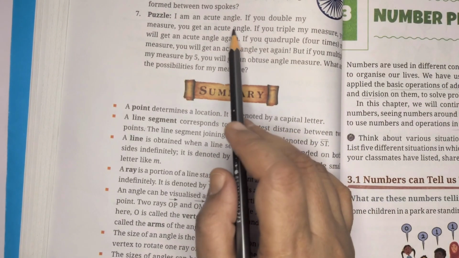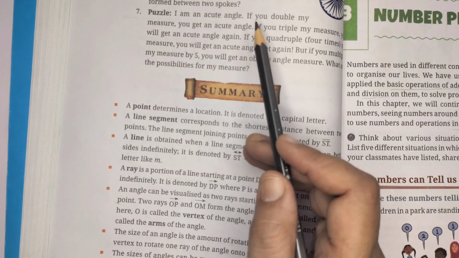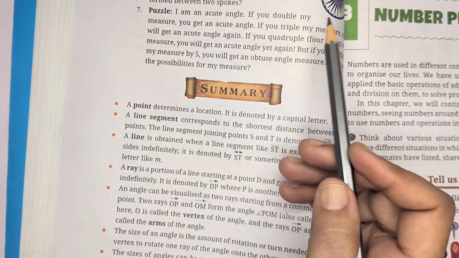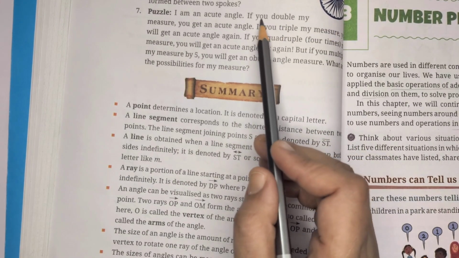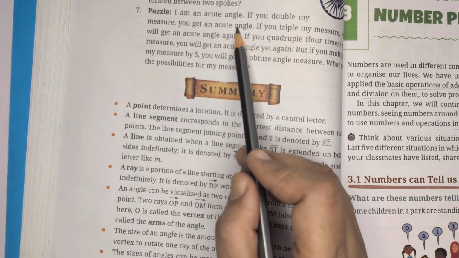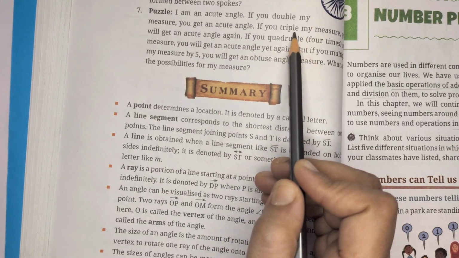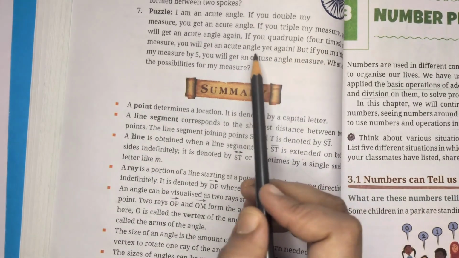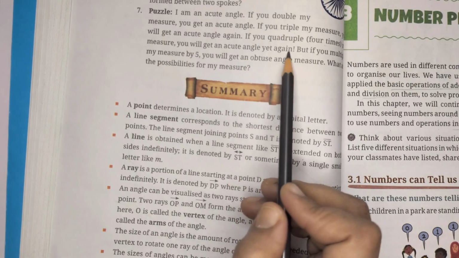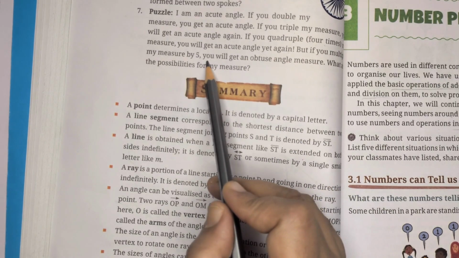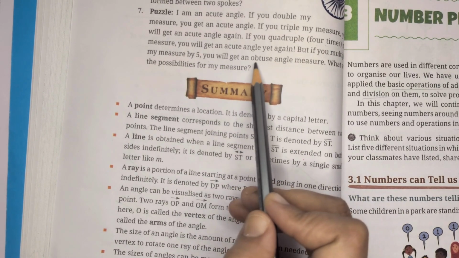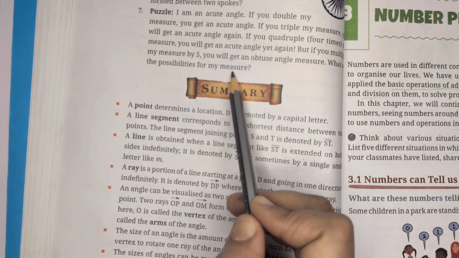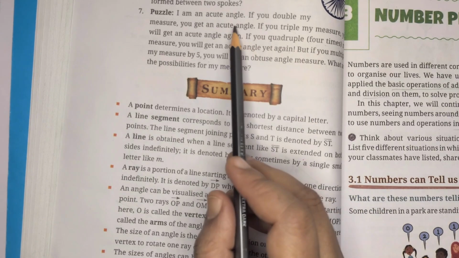So this is a puzzle. I am an acute angle. So we can take that angle with any letter, A, B or X, Y, Z, anything. If you double my measure, you get an acute angle. Triple my measure, then again you get an acute angle. Four times, when you take it, you also get an acute angle. But if you multiply by 5, you will get an obtuse angle measure. What are the possibilities for my measure?